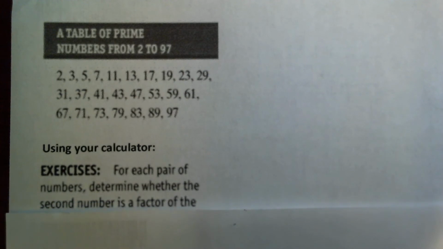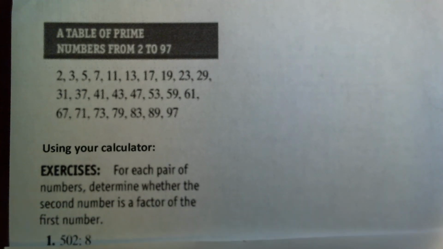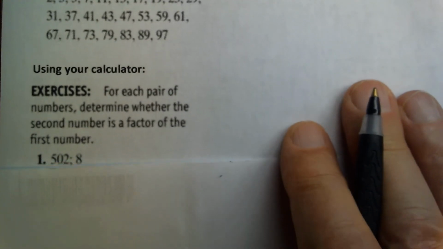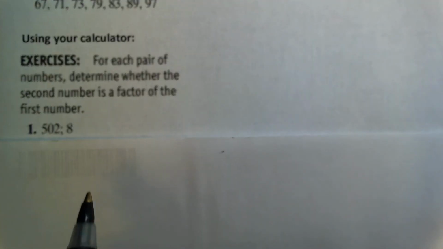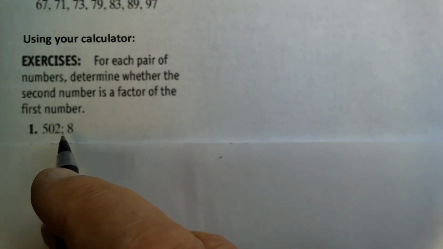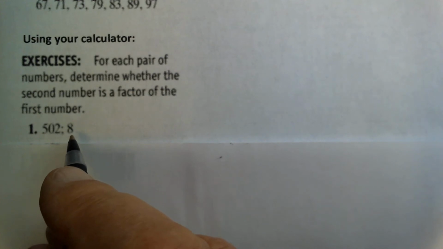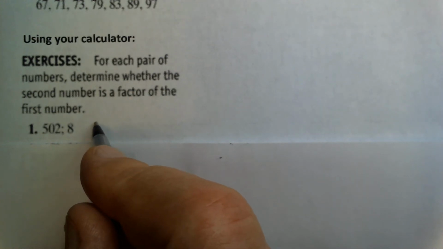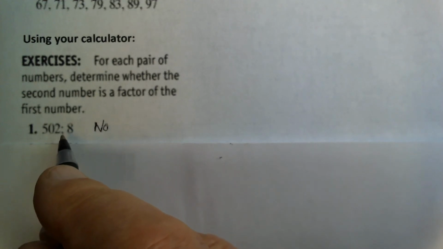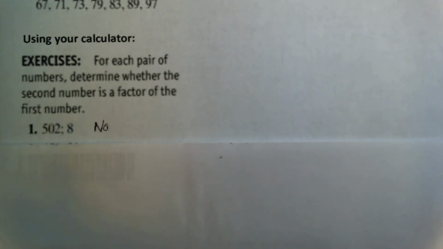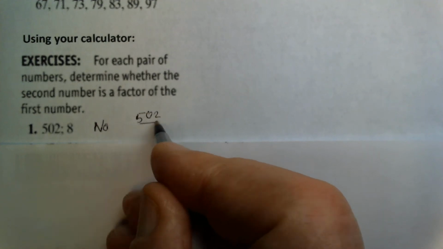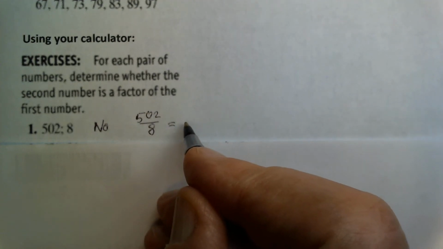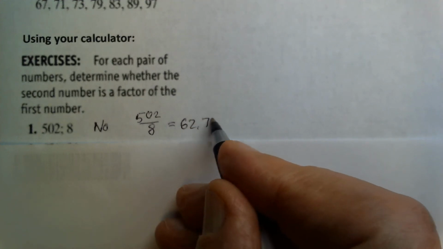Here, using your calculator, for each pair of numbers, determine whether the second number is a factor of the first number. When you use your calculator and divide 502 by 8, you find there's a remainder. So 8 is not a factor of 502, because 502 divided by 8 is equal to 62.75. In other words, there's a remainder there.